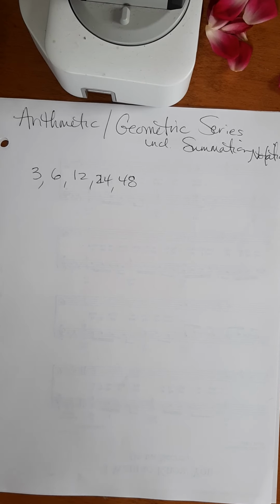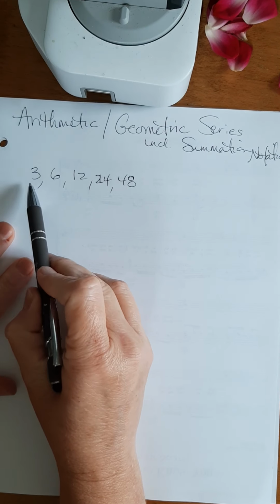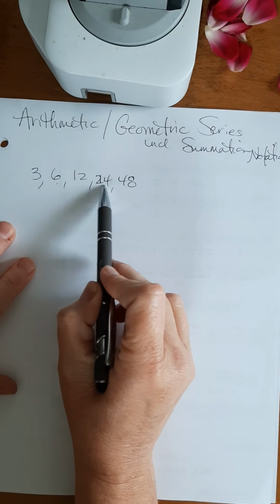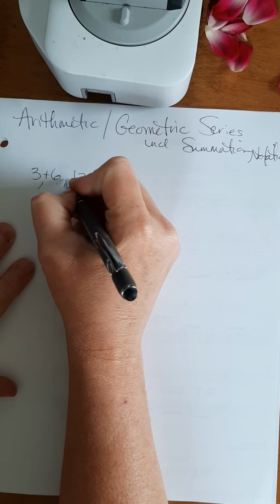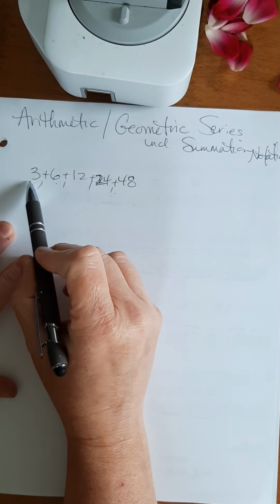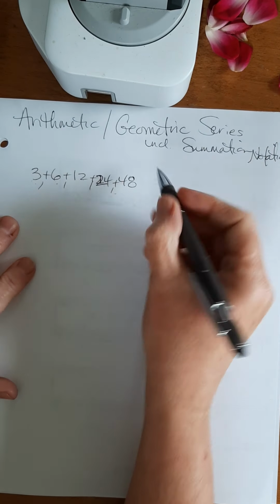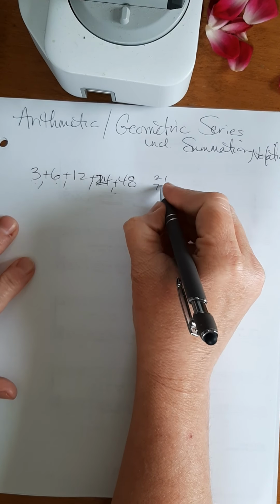Arithmetic and geometric series including summation notation. Well, let's take, for instance, this geometric sequence: 3, times 2, times 2, times 2, times 2. The series is actually if you were to add them all together. So let's see what we'd get. 3 plus 6 is 9, and 12. So that's 21, 45, 93.